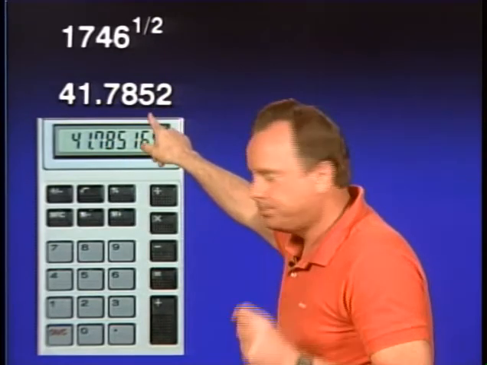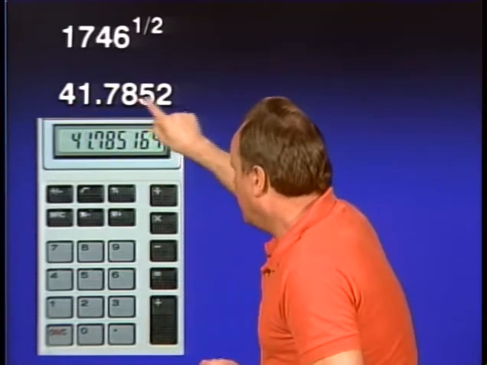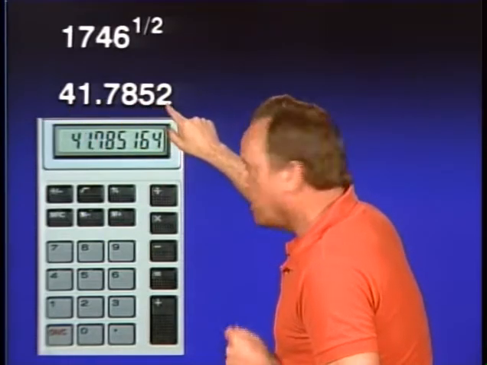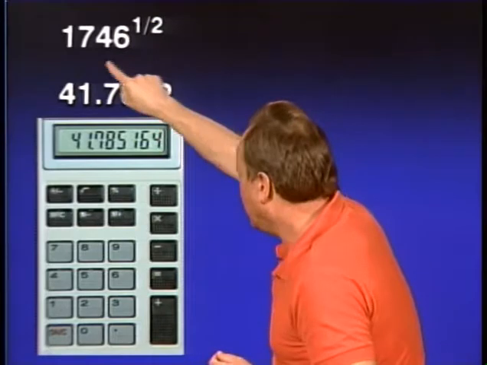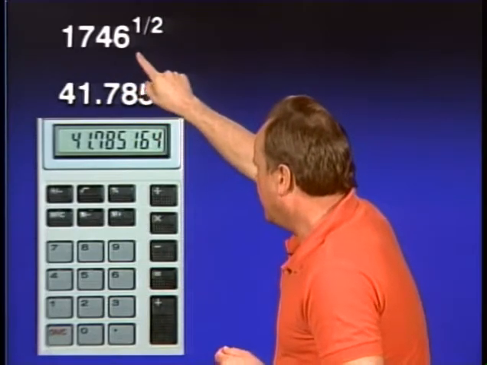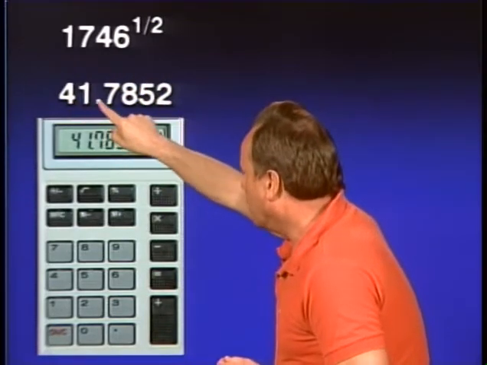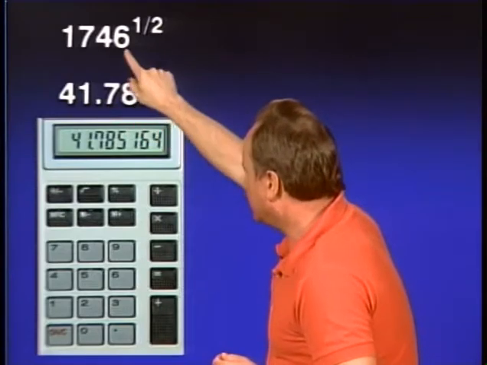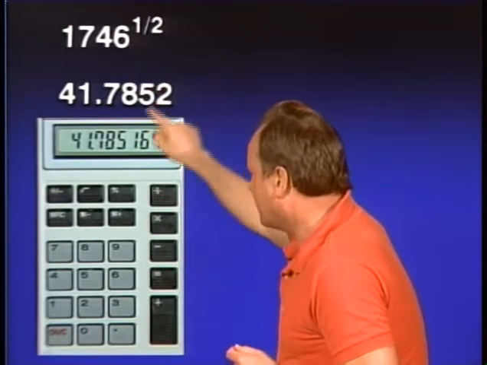Now what that tells you is if you multiply 41.7852 times itself, you'll get 1746. And that means the square of 41.7852 is 1746, and the square root of 1746 is 41.7852. See, nothing to it.